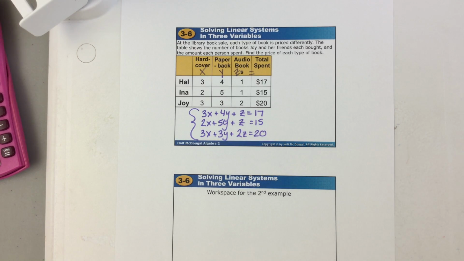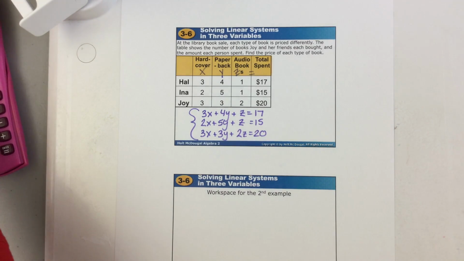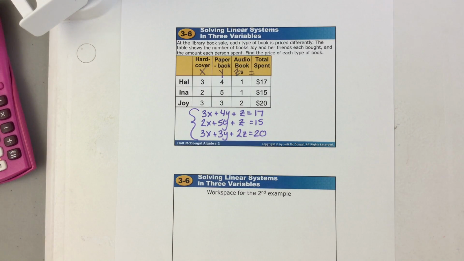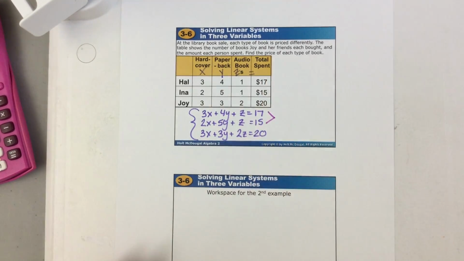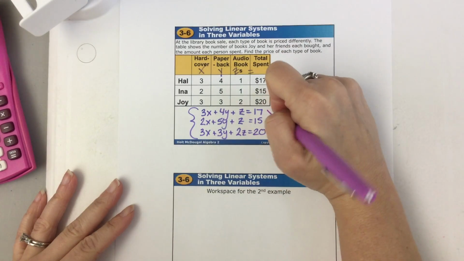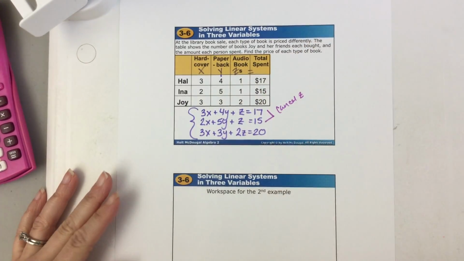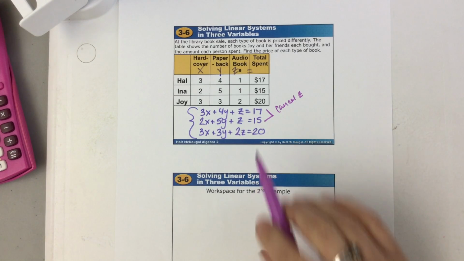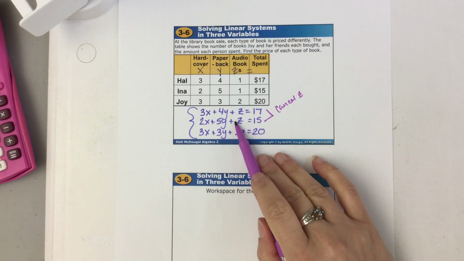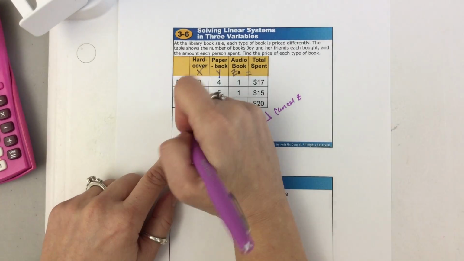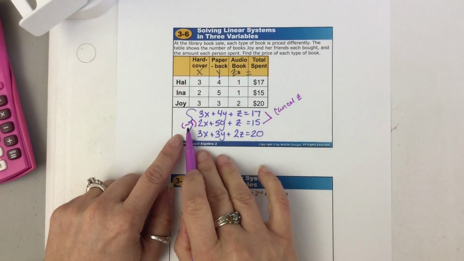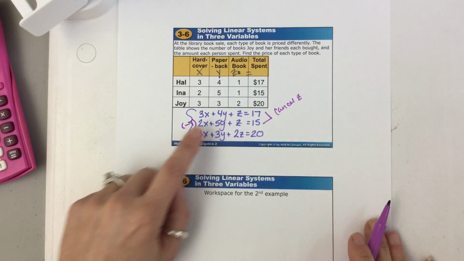Now the process is going to be the same thing that we have been practicing since we started 3.6. Step one, pick 2 equations and cancel a variable. So let's say I pick top and bottom and I want to cancel z. Well, in order to cancel z, you need opposites in front. Right now they're both a 1, which is awesome, but it's a positive 1 and a positive 1. So if I add them, 1z plus 1z would give me 2z. So I need to multiply one of the equations by a negative. So I'm going to do that on the bottom.